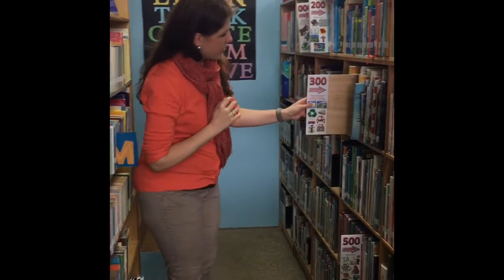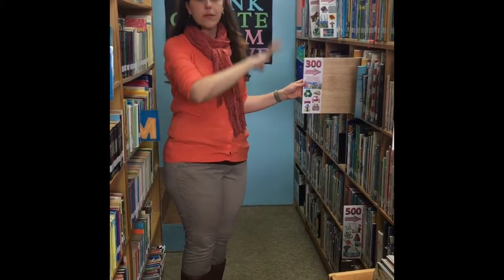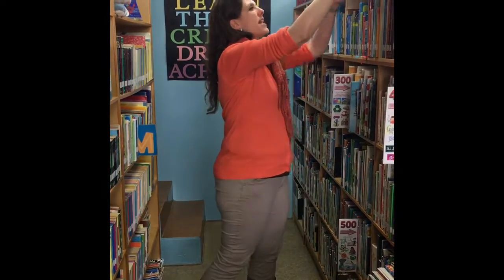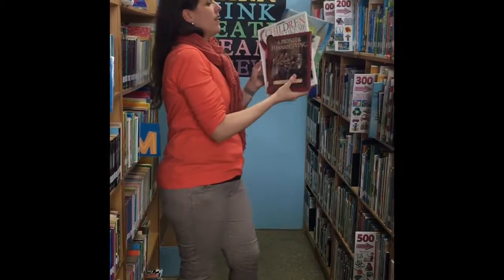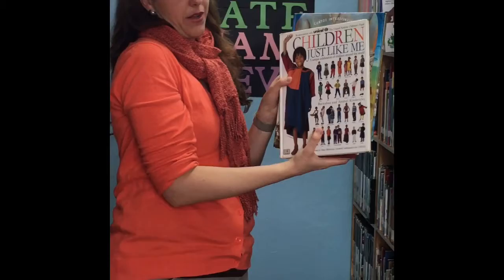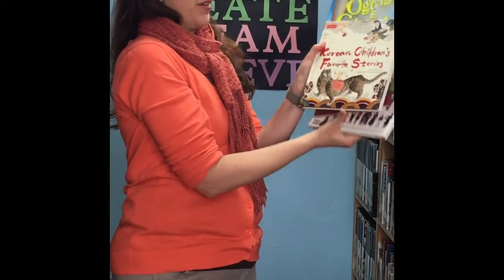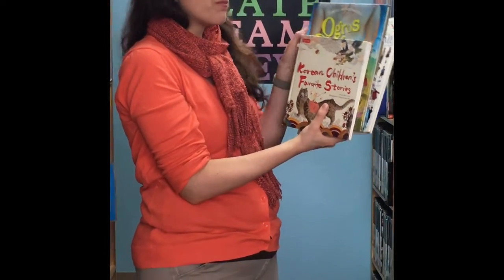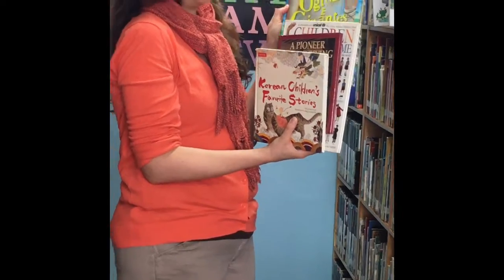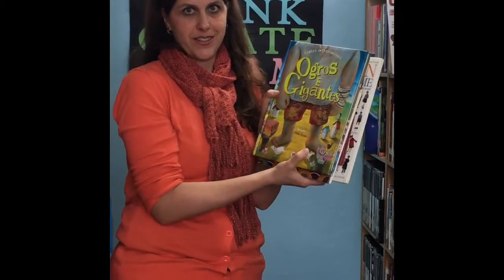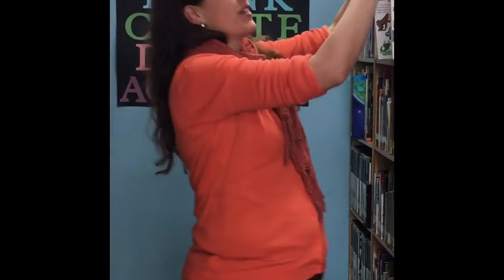Now, the 300s are the books about people around the world, the society, what people do around us, things that we have come up with as men in the society, okay? Like, let's say, holidays, right? Like Thanksgiving, or just children around the world, different cultures. Korean children's favorite stories. So we also find stories about other countries, stories that are popular in other cultures, like ogros e gigantes. Fairy tales are found in the 300s.